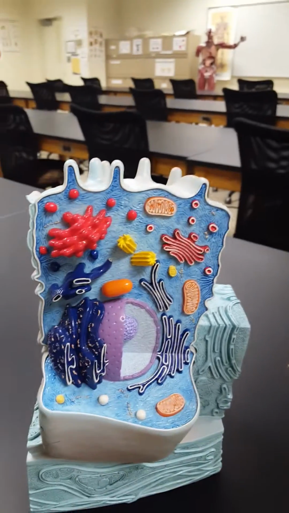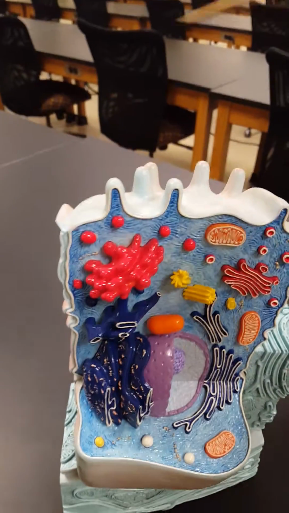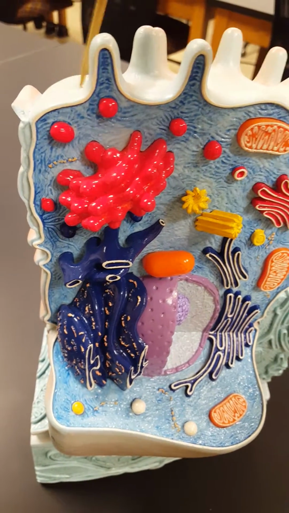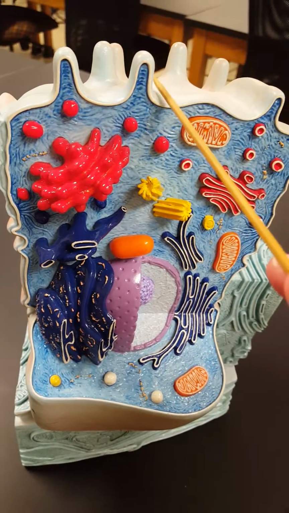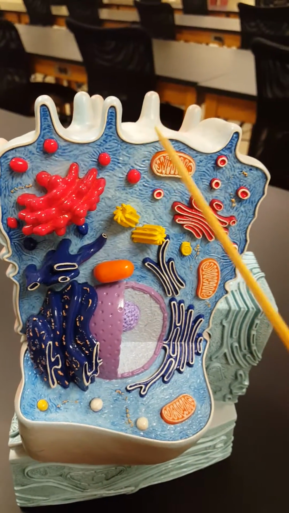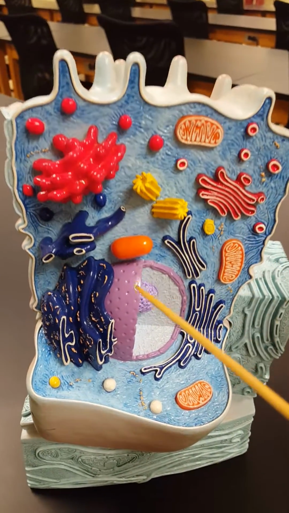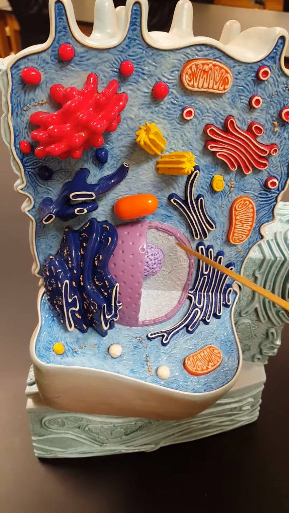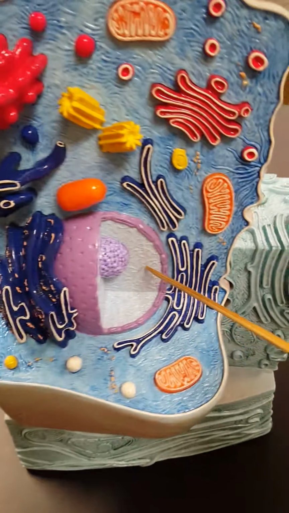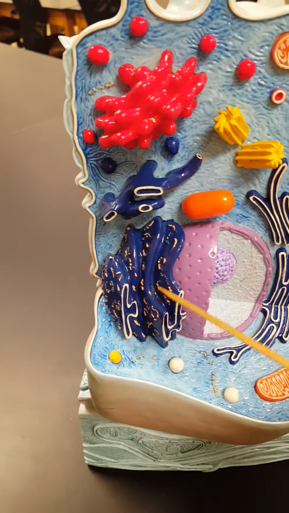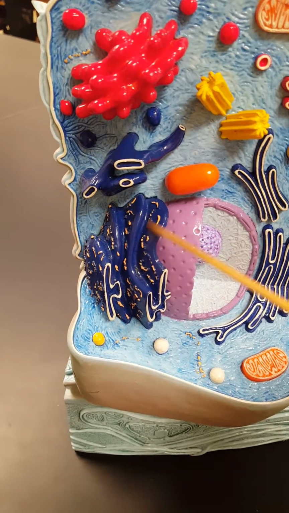Now when we look over here at this cell model, we have the plasma membrane in light blue. You can again see microvilli, the finger-like extensions that increase the surface area for absorption on the surface of the cell. Here we have the nucleus. It's this big thing right here. And inside the nucleus we have the nucleolus. Attached to the nucleus here we have more rough endoplasmic reticulum.